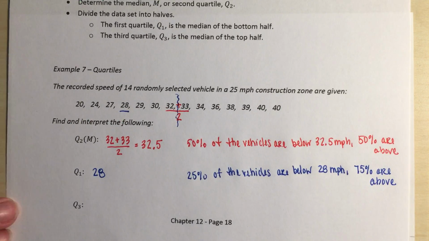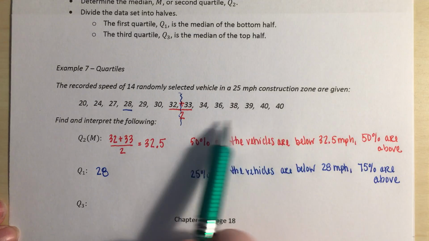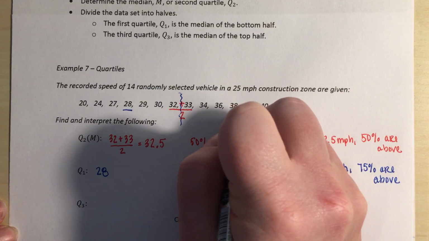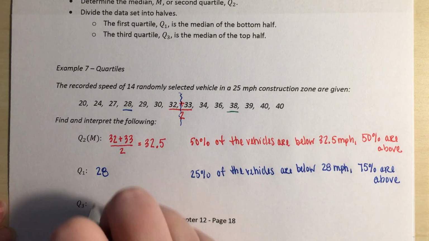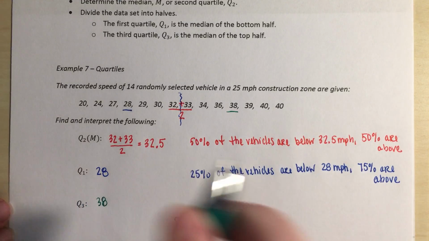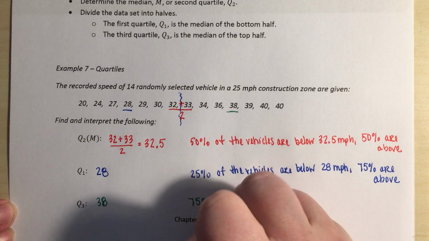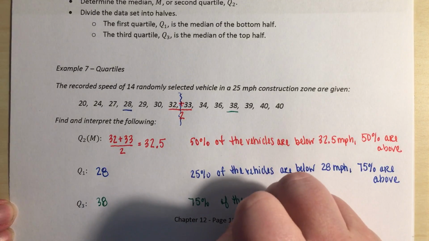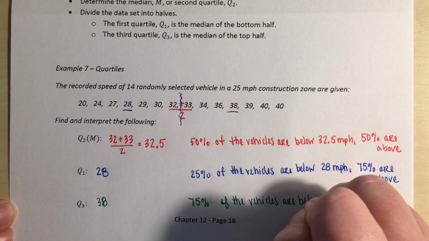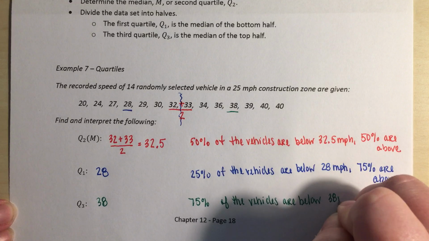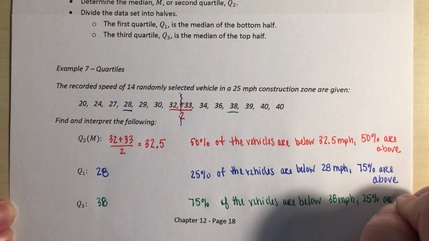And then for Q3, now we're looking at our top half. Again, the top half also has 7 data values, and our middle data value there is 38. So Q3 is 38. We're going to say 75% of the vehicles are below 38 miles per hour, and 25% are above.